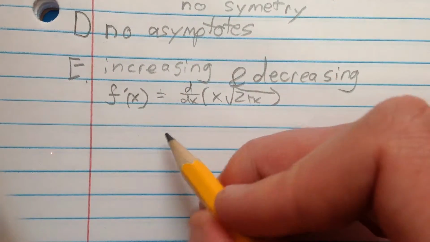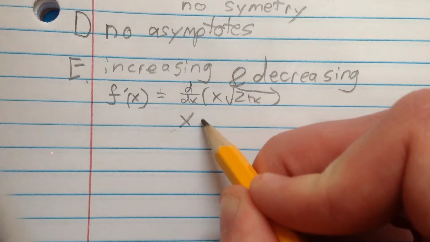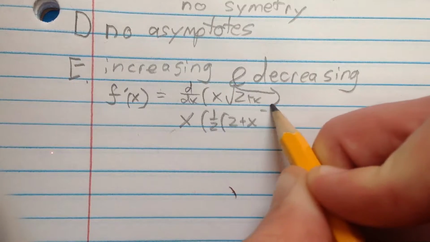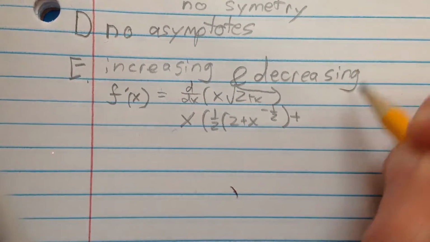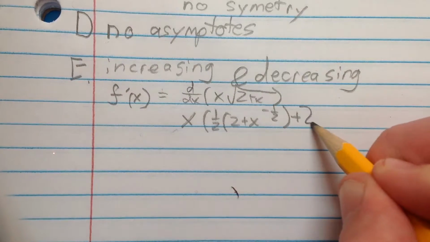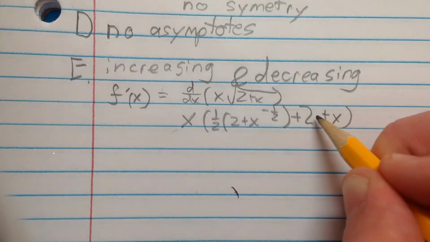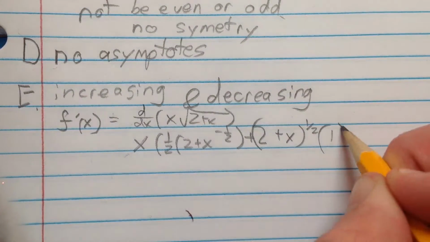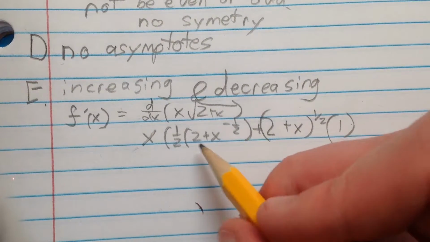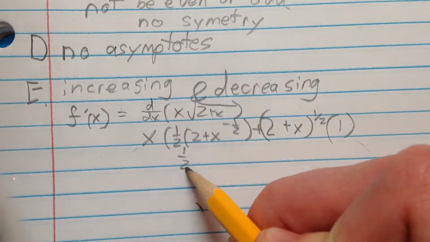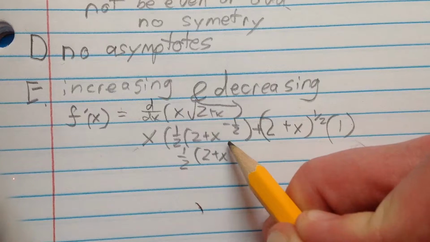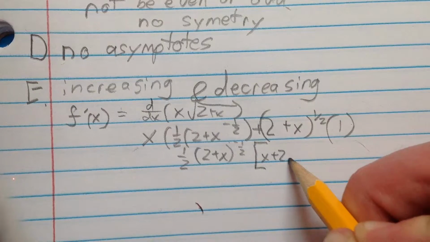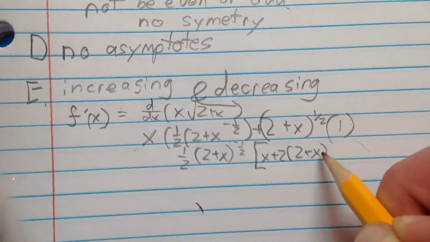Working that out, we do the multiplication steps, times 1, and we simplify things out, 2 plus x to the negative 1/2, x plus 2 times 2 plus x.